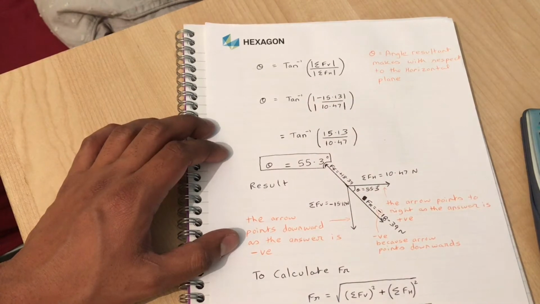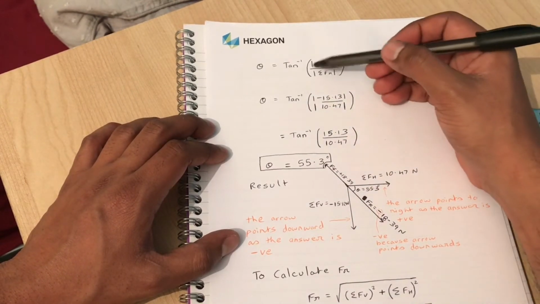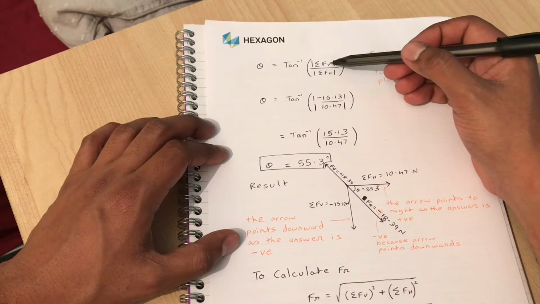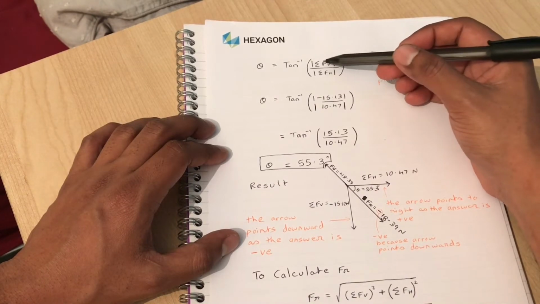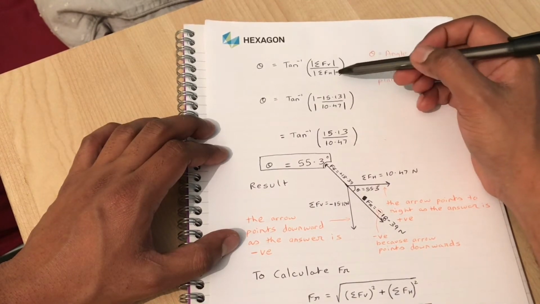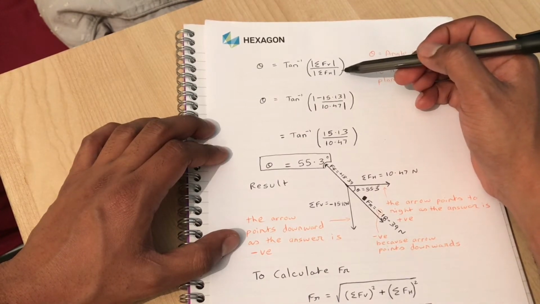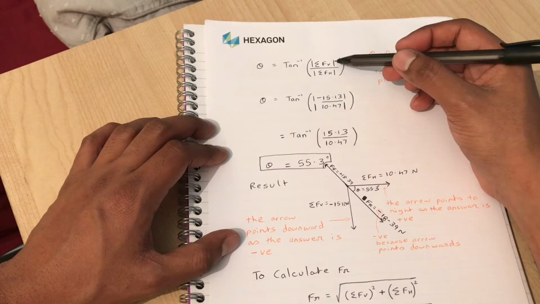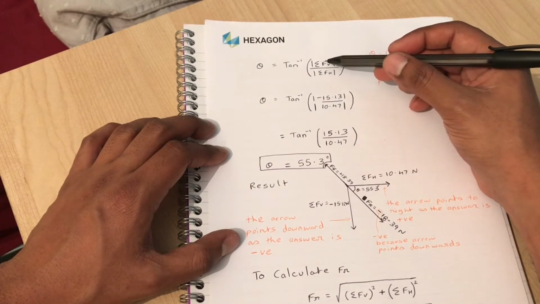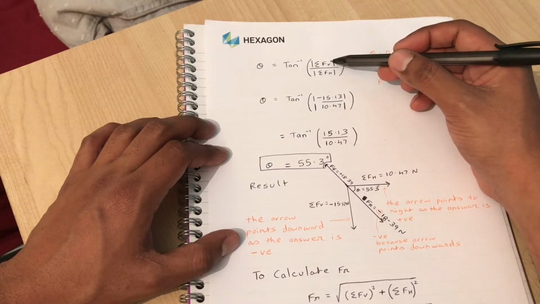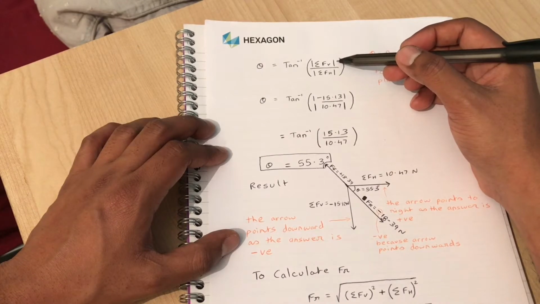Now if you take a look at my formula, I've got the summations written in between two lines. What these lines mean is it is called the modulus function. What it means is whatever number you enter in, the answer is always going to be positive.